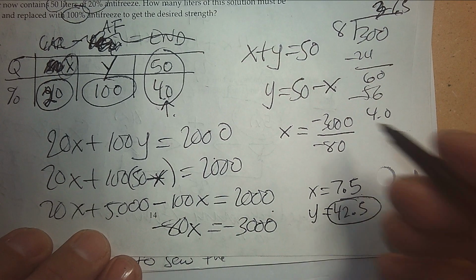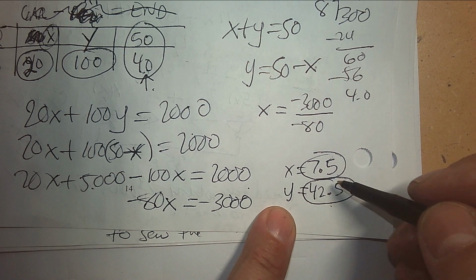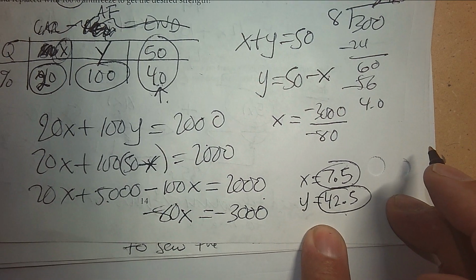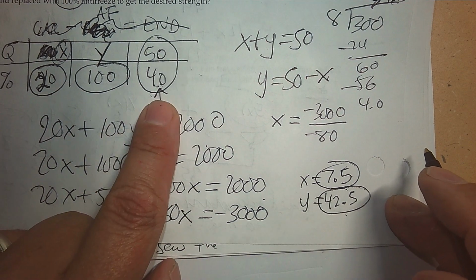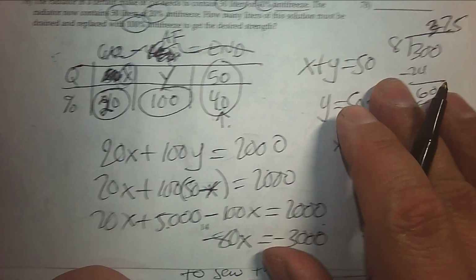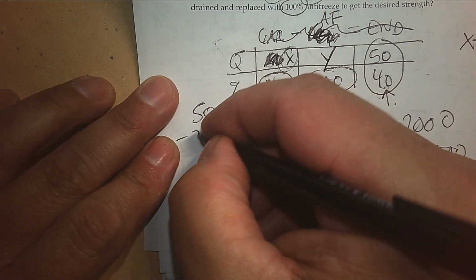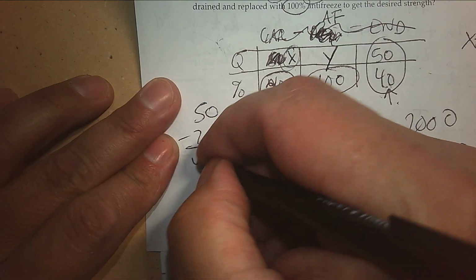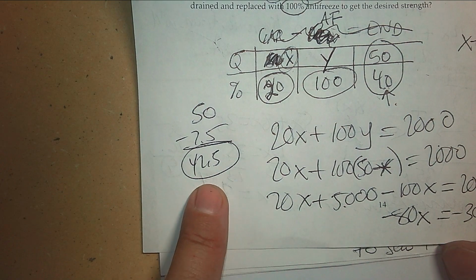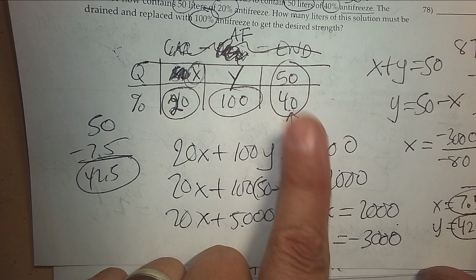Now, in order to get what I need, the 7.5 of what's there is mixed with 42.5, because I got to double its strength. But the question is, how much should you drain? Well, what did you start with? 50. And if you have 7.5 at the end, 50 subtract 7.5 takes us back here again. You have to drain 42.5 and then put in 100% antifreeze to get that concentration.